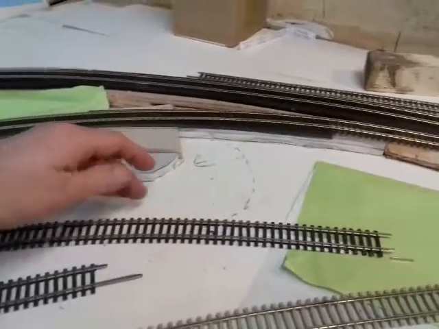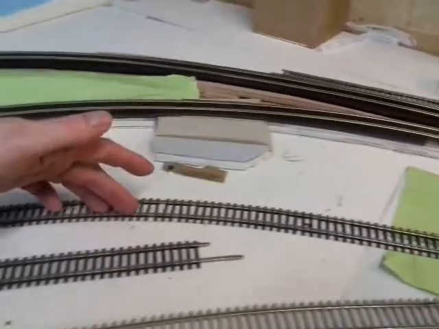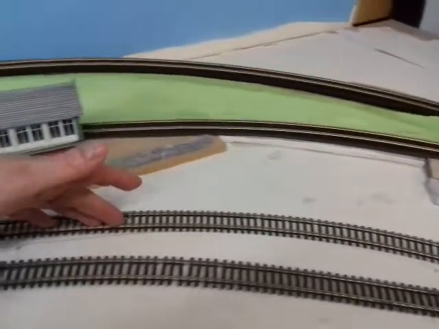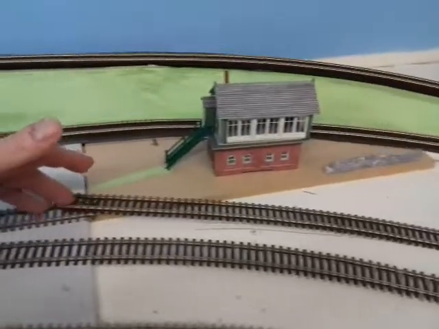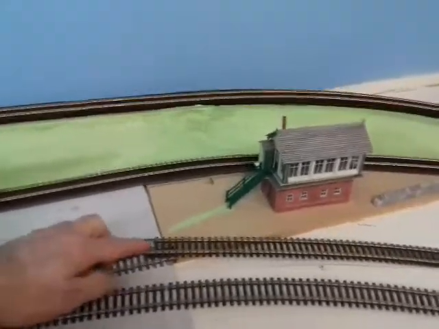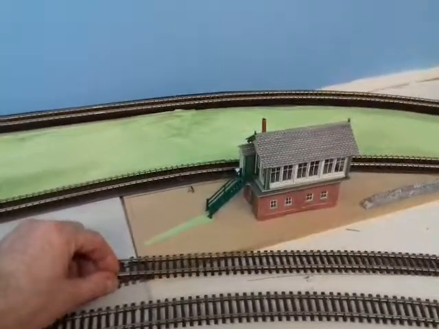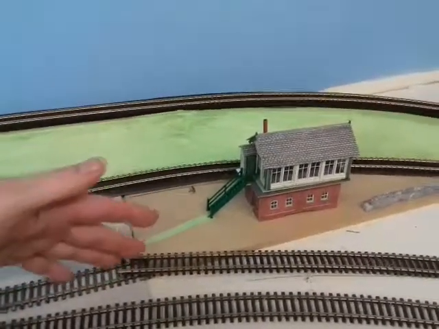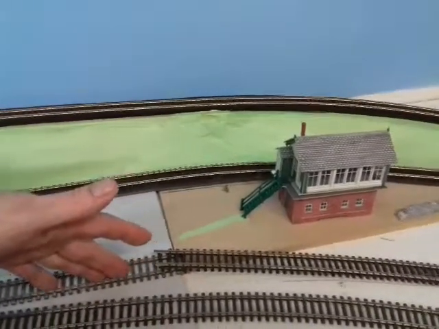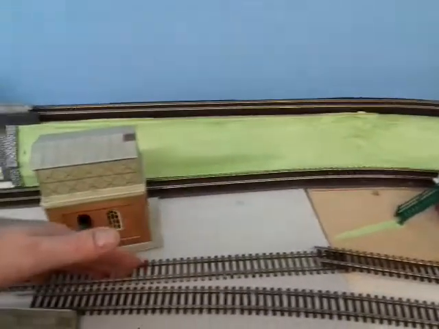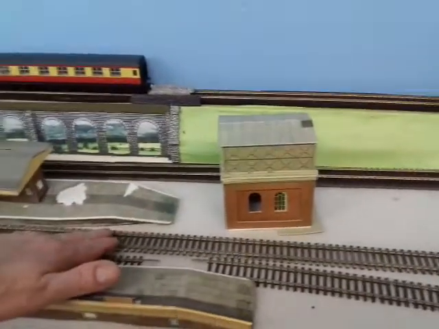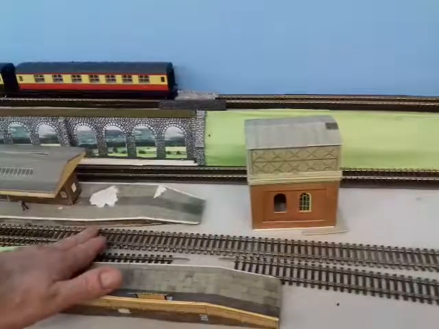And again, like I was saying about curves, this has to be nice and curved, not too tight. Obviously this is just a loose piece of track, but it gives me some idea where it'll land. This section here is the track that goes in front of the railway station.